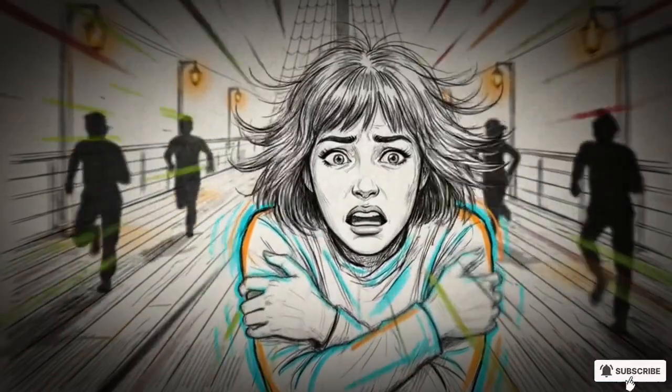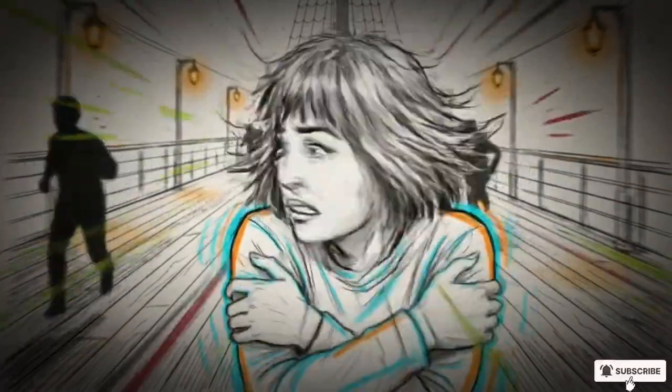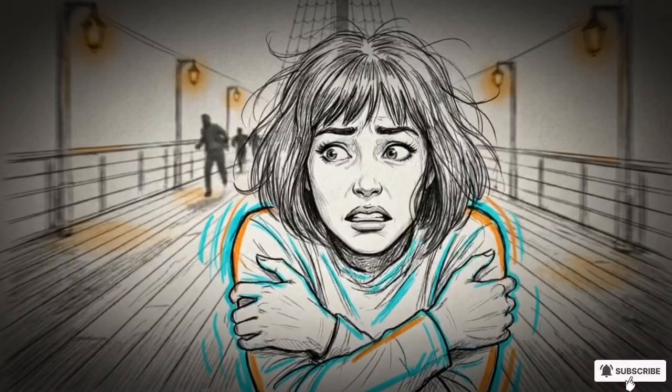I can literally feel this entire ship shaking under my feet right now. Everybody's starting to panic, and it's freezing.